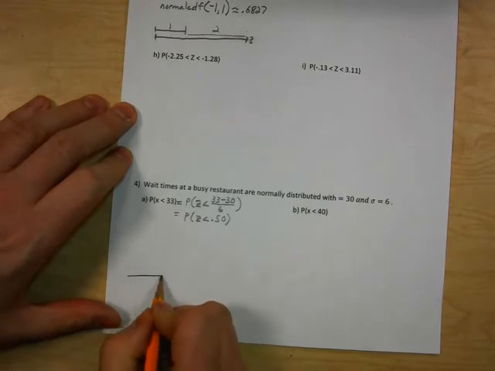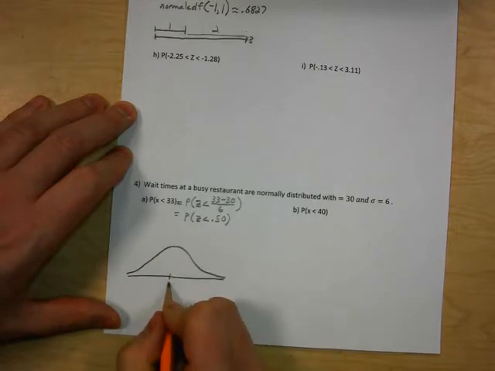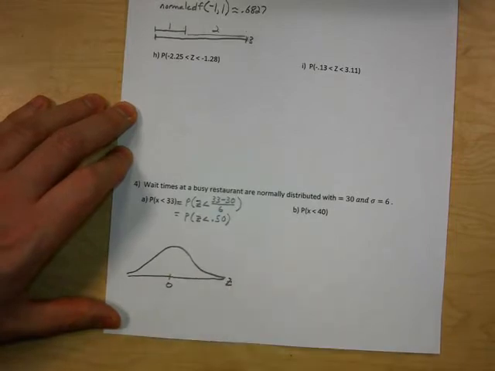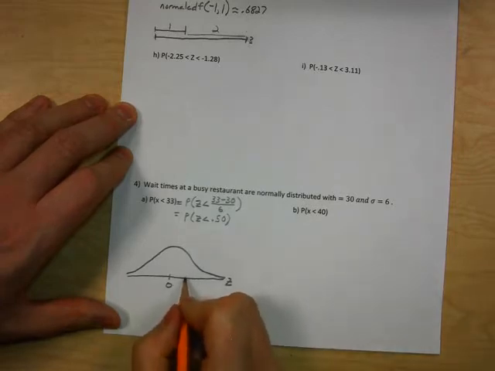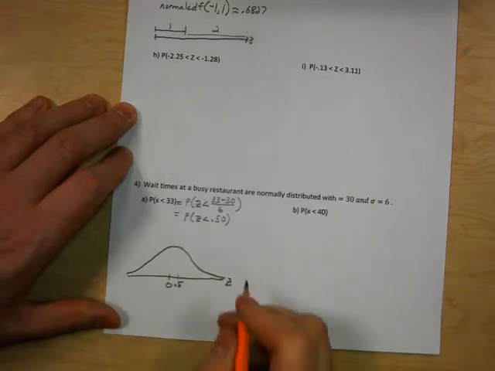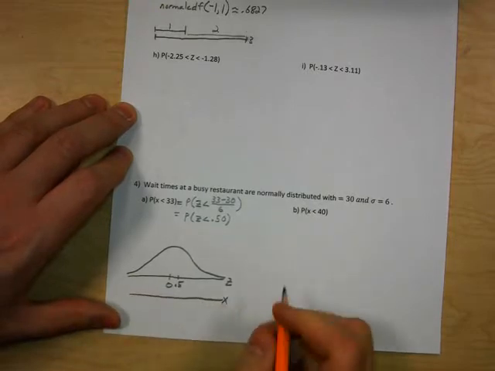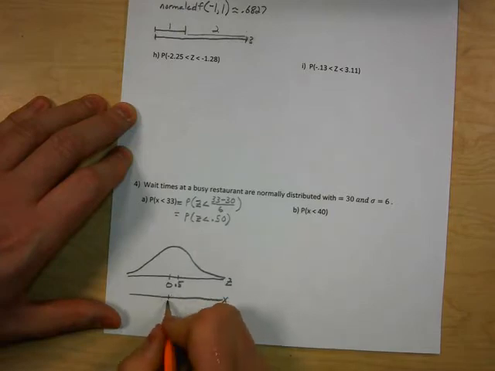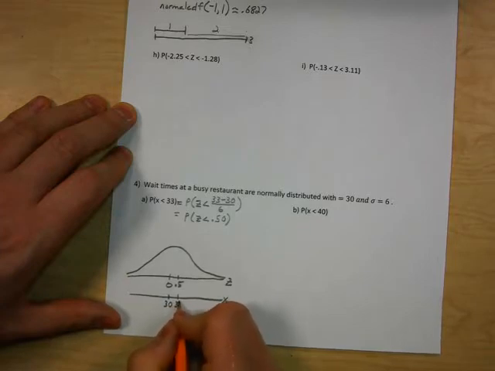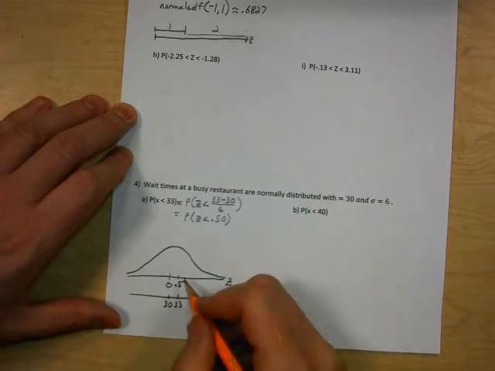Okay, so what we're looking at on our diagram, or on a graph of our normal curve, if we're looking at our standard normal distribution with our z-scores, a z-score of 0.5 is right about there. In terms of x, remember what that would mean on a separate axis for a random variable x, which was the wait time. A z-score of 0 was a wait time of 30 minutes. A z-score of 0.5 is a wait time of 33 minutes. Now what we're trying to find is the probability that x is less than 33 minutes, or z is less than 0.5.